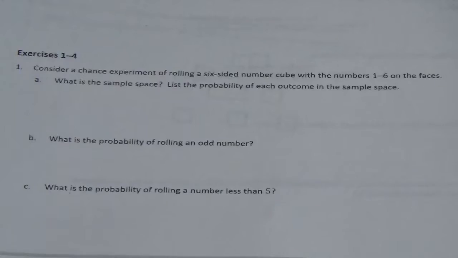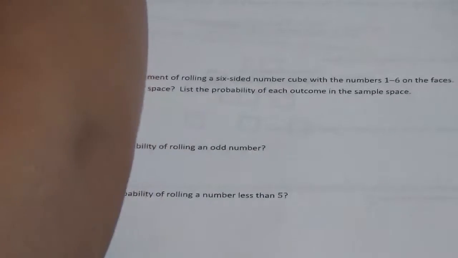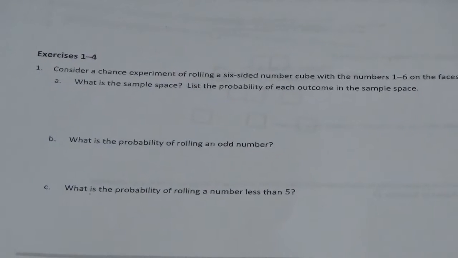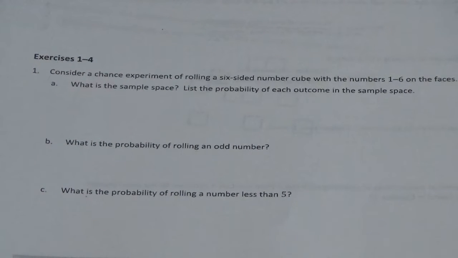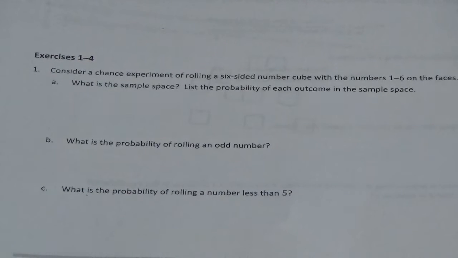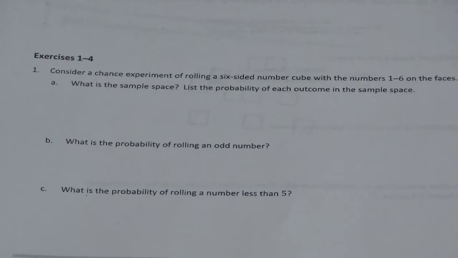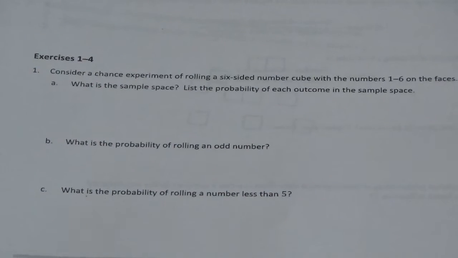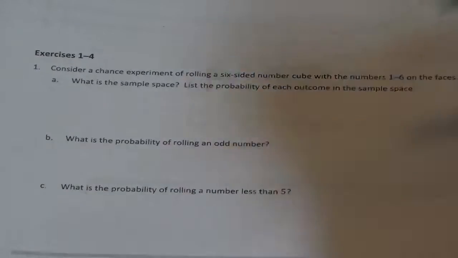Okay, so now we are going to actually find the theoretical probability of some chance experiments. So we have to find the sample space first because we need to know what all the possible outcomes are. Remember, that was the bottom part of our formula. And I'm actually going to write out our formula so we have it on this page.